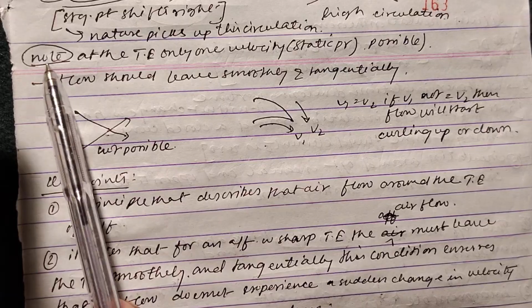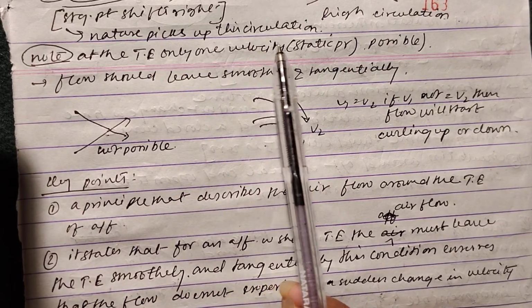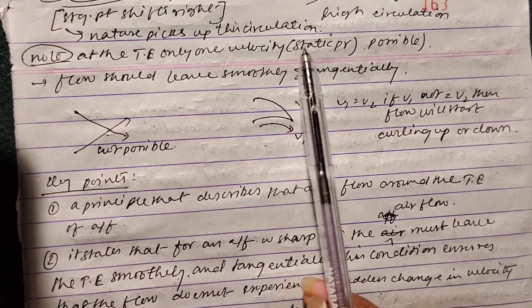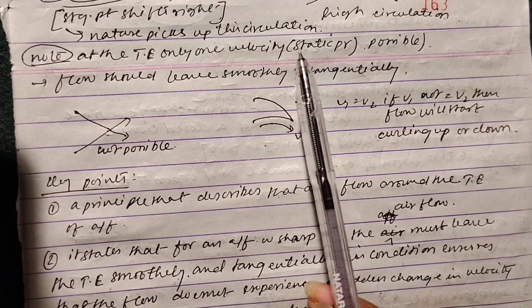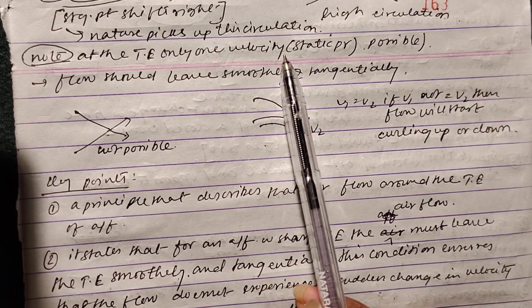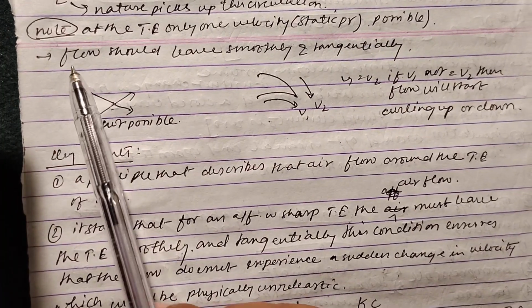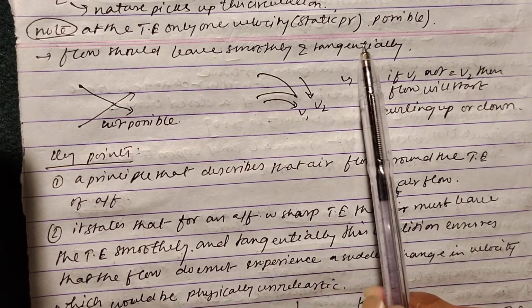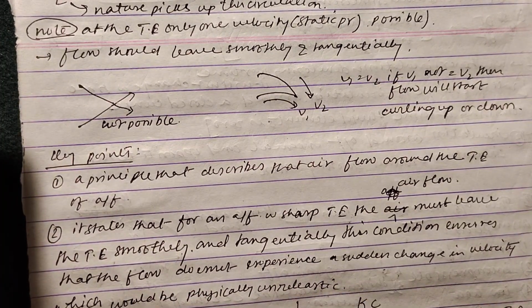A point to be noted, at the trailing edge, only one velocity, one static pressure, is possible. This too can be linked by Bernoulli's equation. We usually prefer to say velocity instead of static pressure. Now, flow should leave the trailing edge smoothly and tangentially. This is the key point of the Kutta condition.